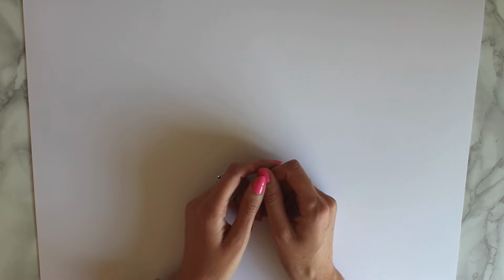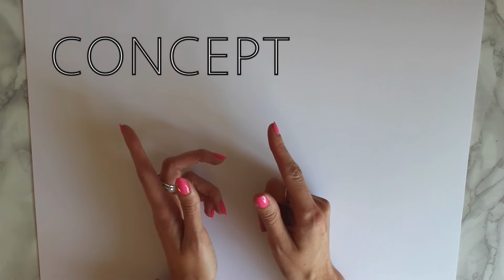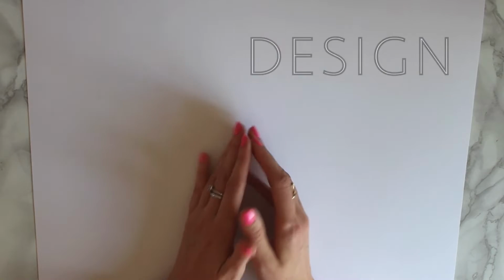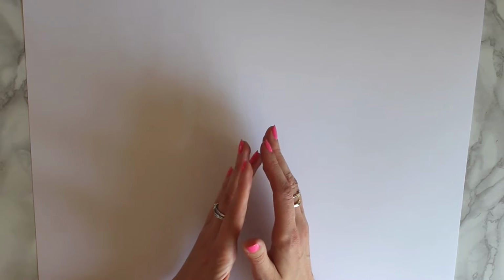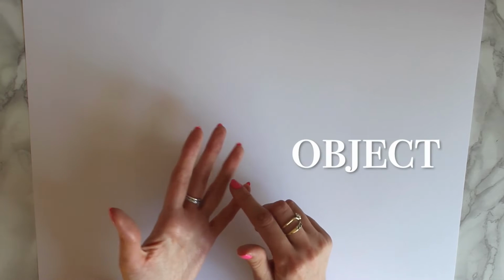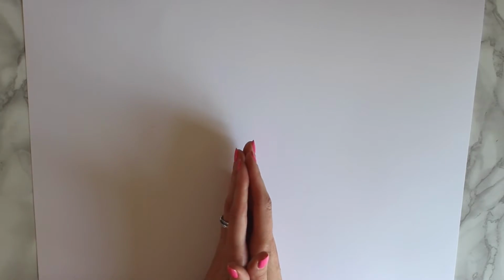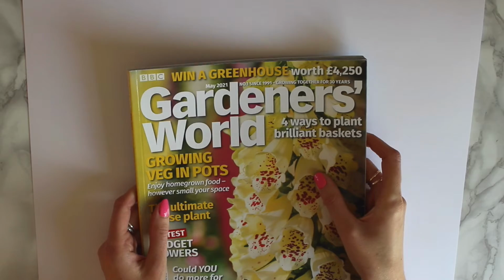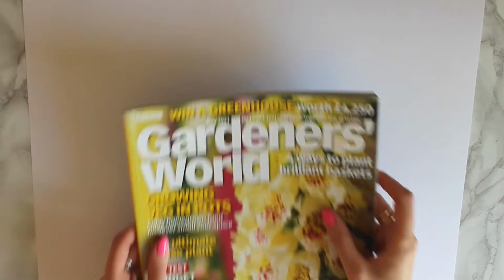So the whole idea of a development page is that you're showing how you go from a concept to a design. A concept is basically a theme, an abstract theme. It could be an object, it could be a place. Quite often at university they'll give you a theme. So I just flicked through a garden book for today's idea.